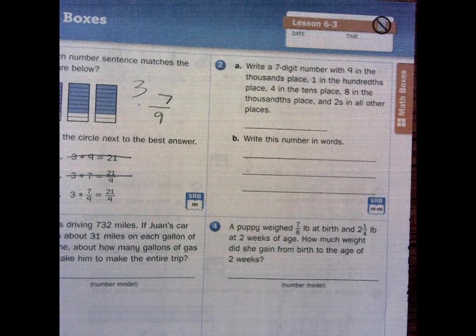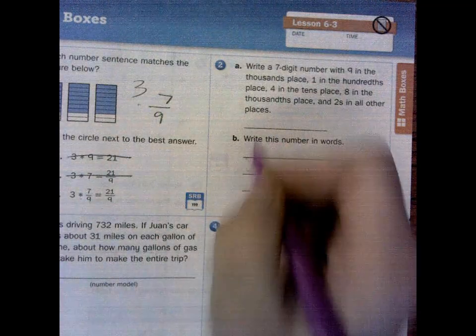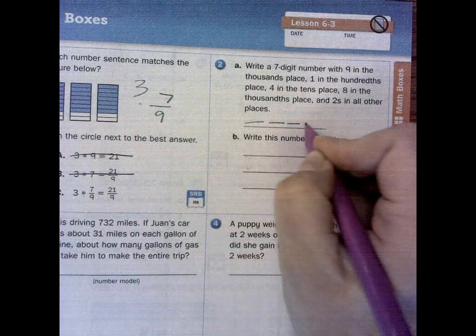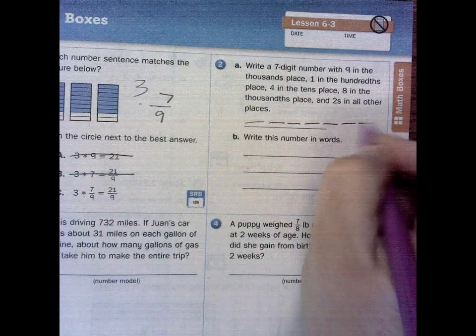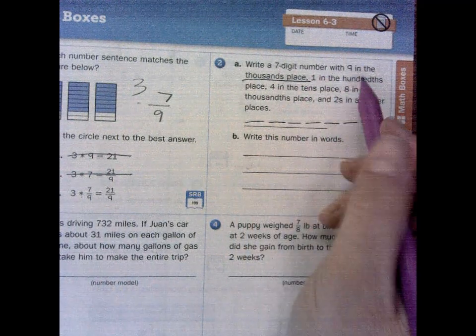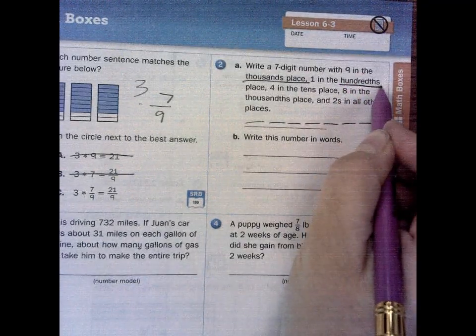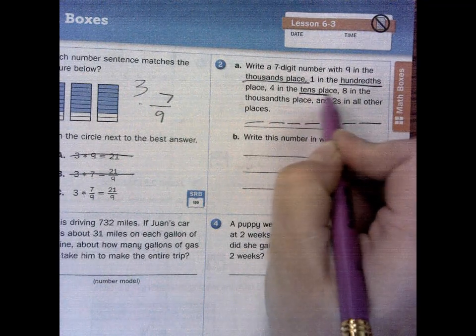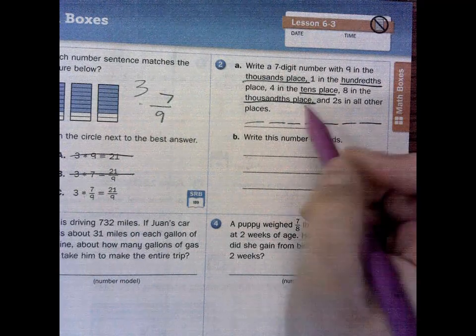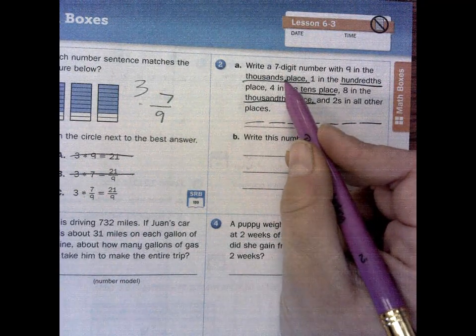Write a 7-digit number with 9 in the thousands place, 1 in the hundredths place, 4 in the tens place, 8 in the thousandths place, and 2 in all other places. So first I'm going to write out my blanks for my digits: 1, 2, 3, 4, 5, 6, 7. I'm going to look at my values. I have thousands place, so that is my biggest value so far. Hundredths place, that's my smallest. And I have tens and thousandths place. So thousandths is my smallest and thousands is my biggest.